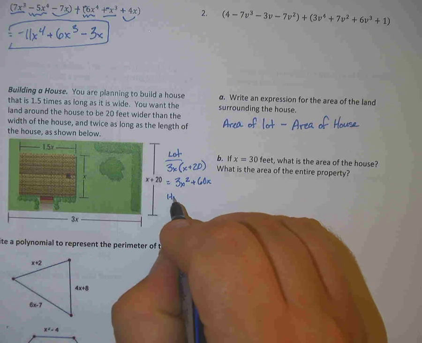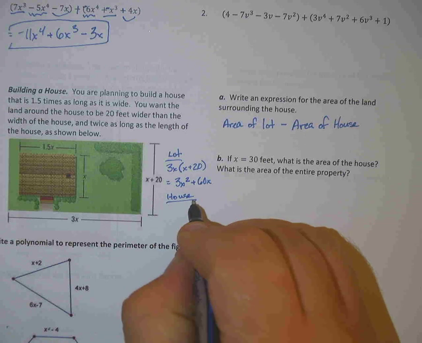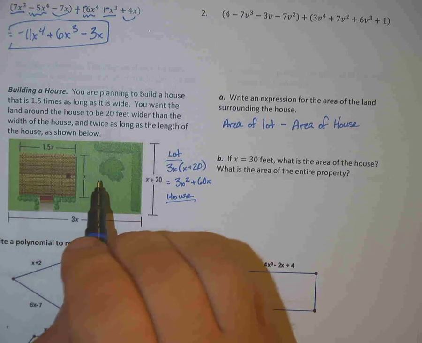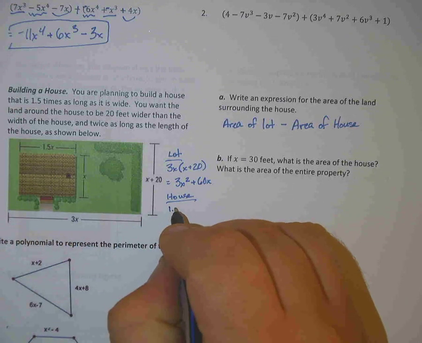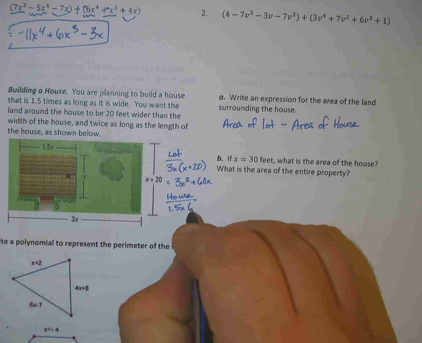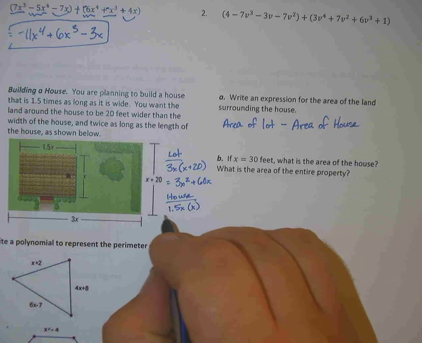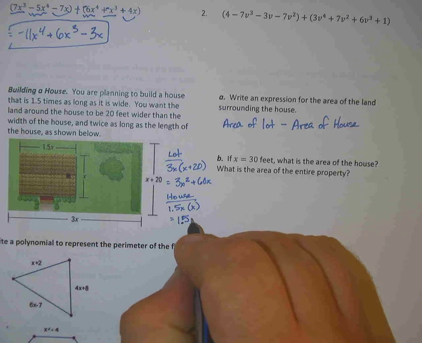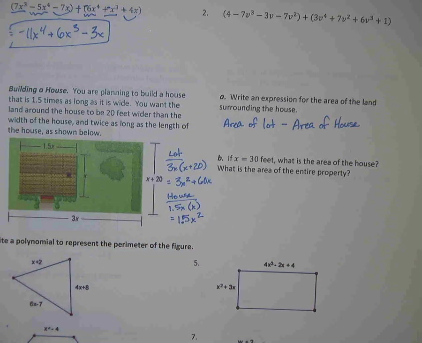The area of the house is going to be the 1.5x times x. So 1.5x times x, and really all that's going to be is 1.5x squared. Okay?